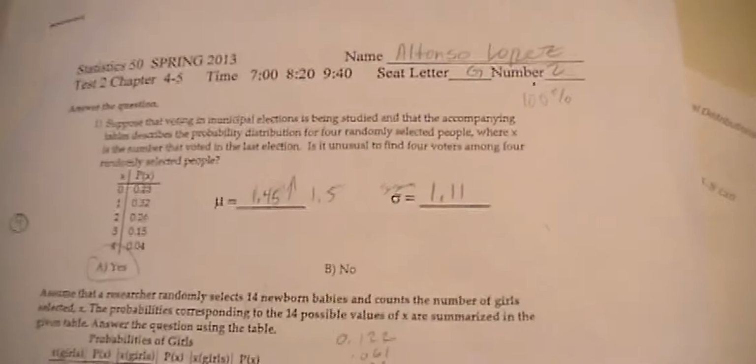Okay, so when they give you a probability distribution and they want you to get the mean and standard deviation, you can just put it in your list. So you go to Stat and then Edit and then clear that stuff. Your X's you put in list 1: 1, 2, 3, 4, and then your probabilities.